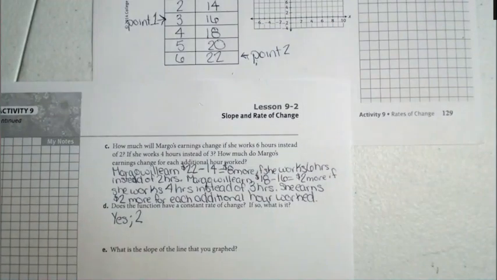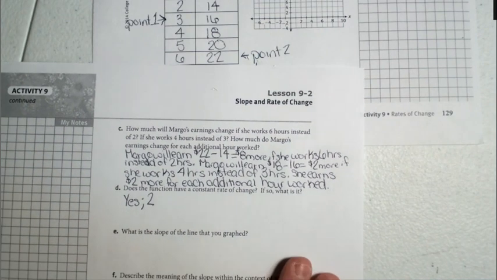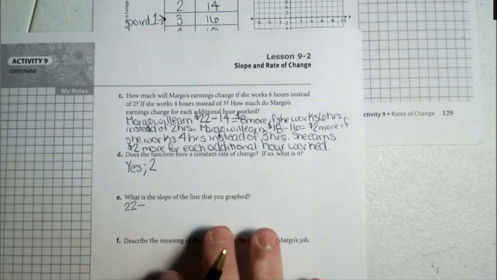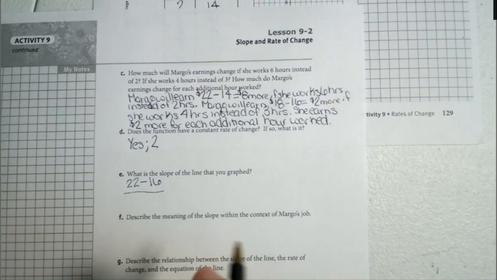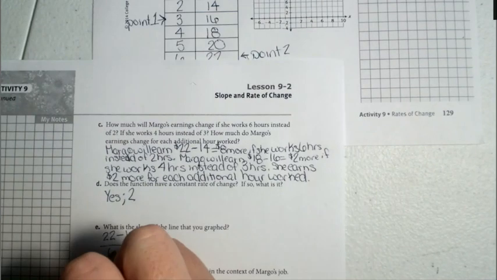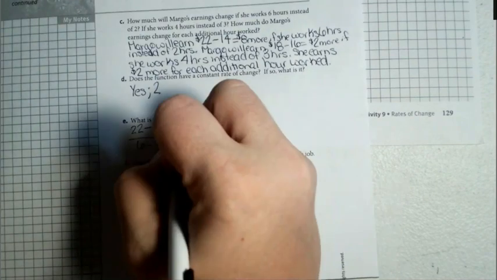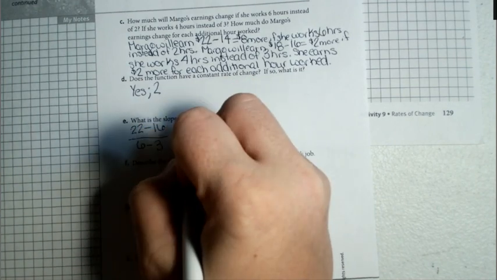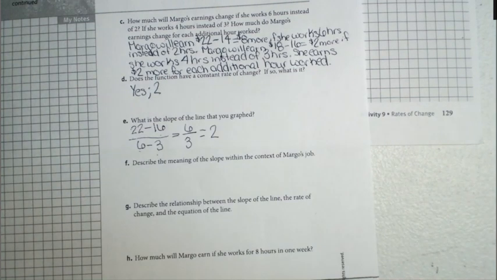I'm going to go back to that formula we used in the last lesson. And I'm going to do 22, which is my Y2, minus 16, which is my Y1. And I'm going to divide that by 6 minus 3, because that's my X2 and X1. 22 minus 16 is 6. 6 minus 3 is 3. And 6 divided by 3 is 2. So I got a slope of 2.